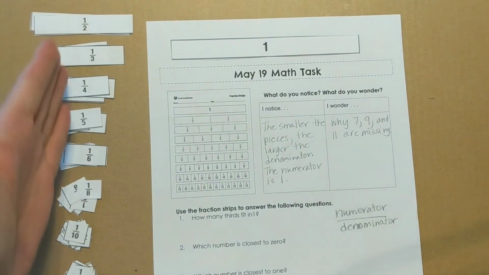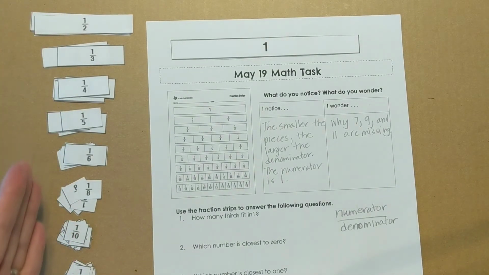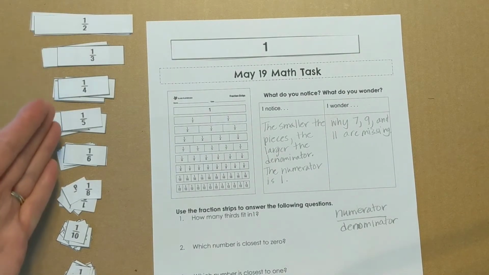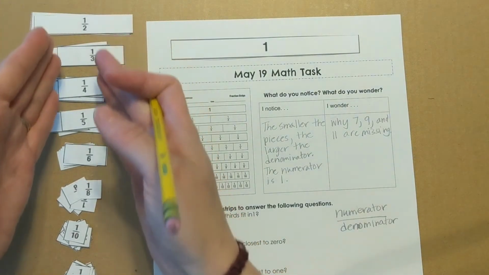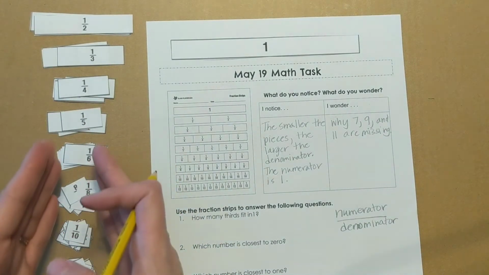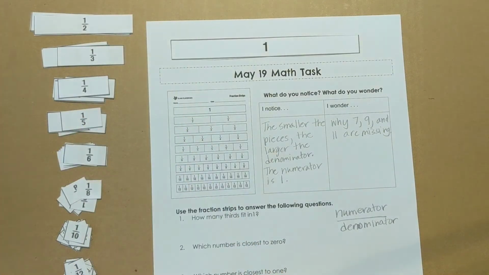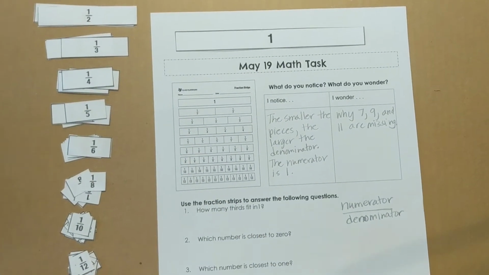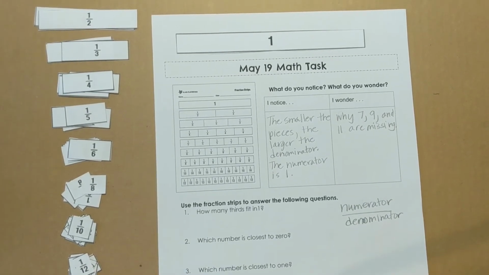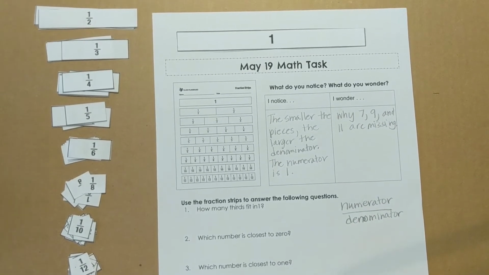So all of our numerators on these fractions are 1s. All of our denominators are the number that's on the bottom. And like I said, as the number gets larger, the pieces get smaller. As the numbers get smaller on the bottom, the pieces get larger. So it goes both ways. So I'm wondering why those are missing. And I did a new setup, but I still kind of bumped it. Sorry about that, boys and girls.